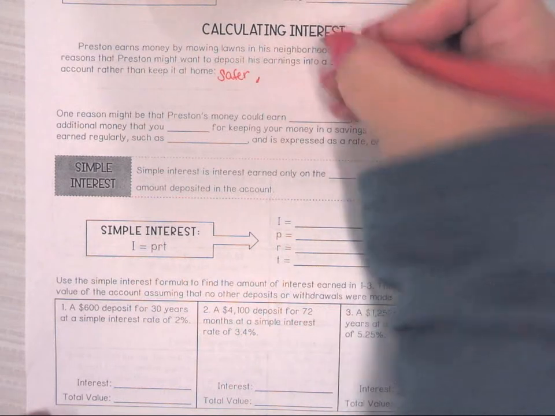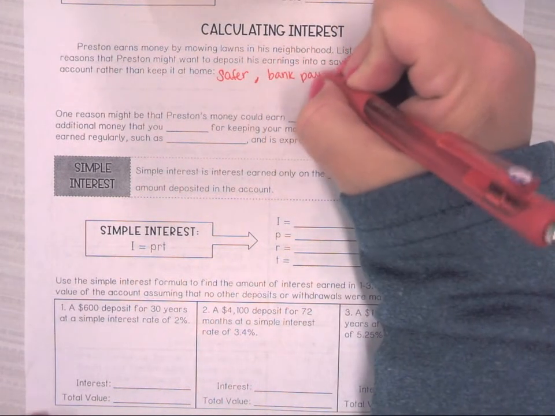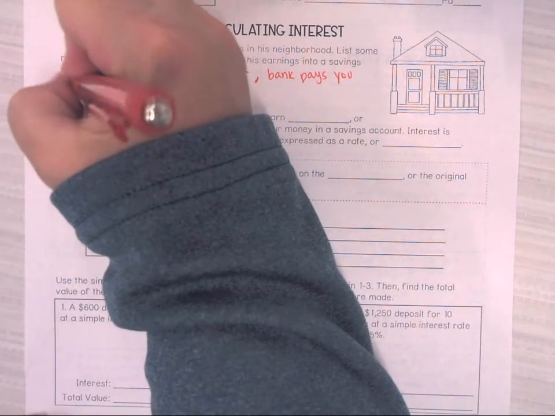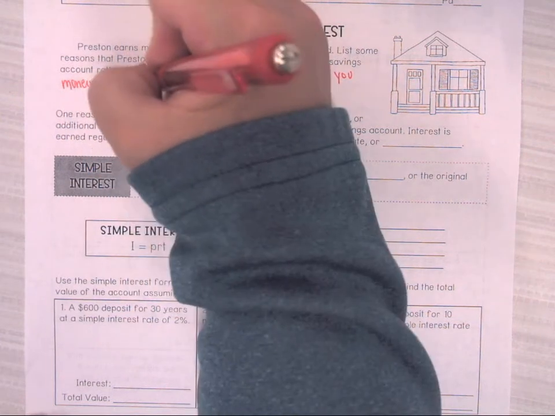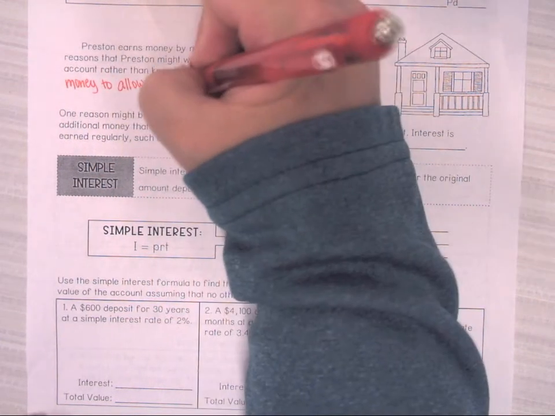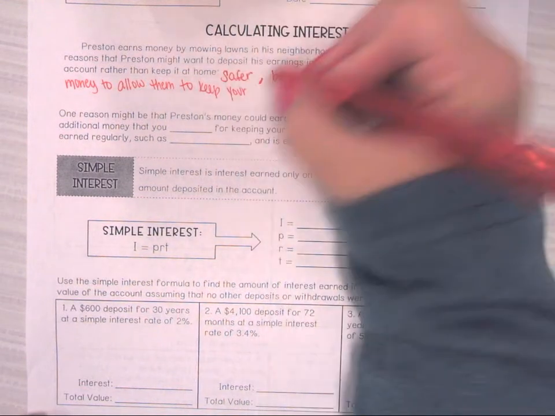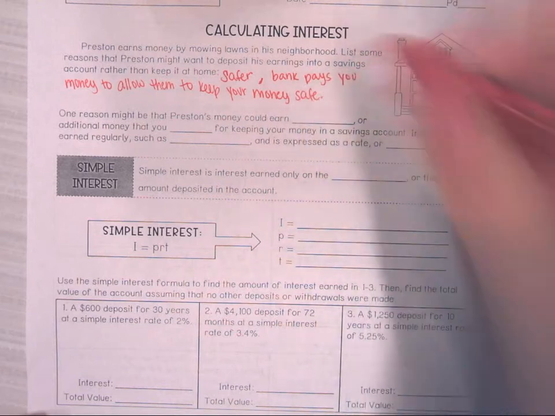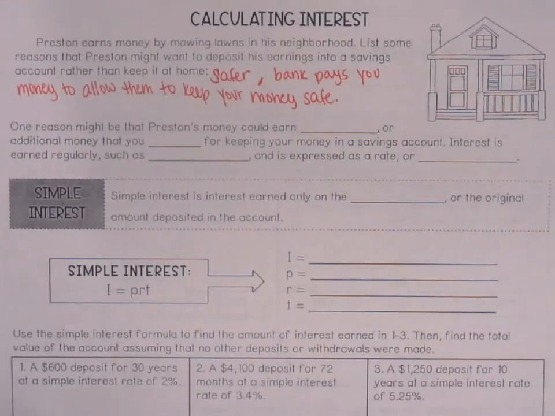For another thing, the bank pays you money to allow them to keep your money safe. The bank actually pays you money to allow you to keep their money. You're allowing them to keep your money, okay?